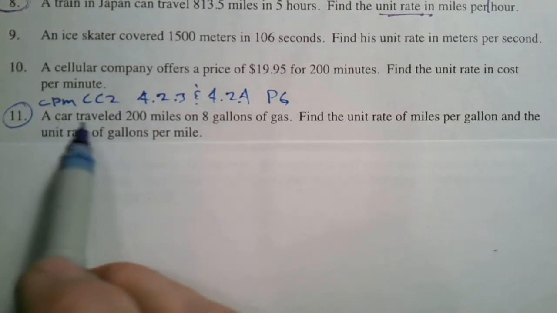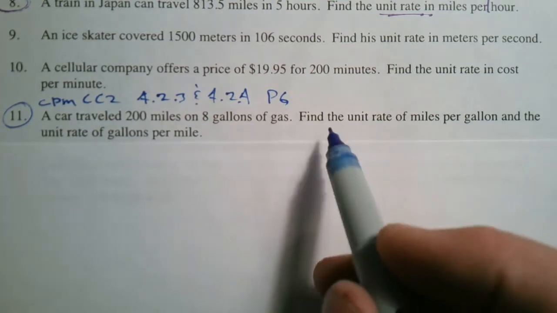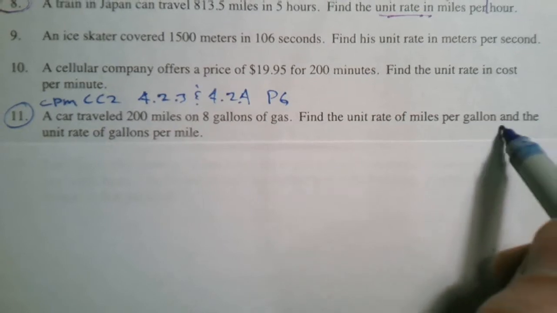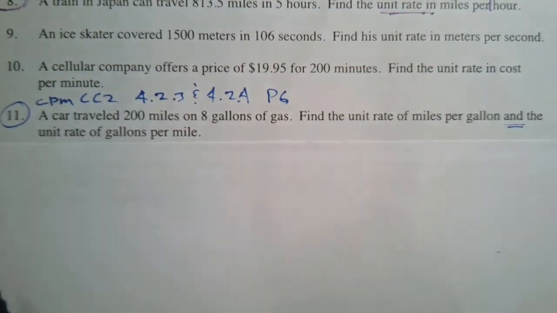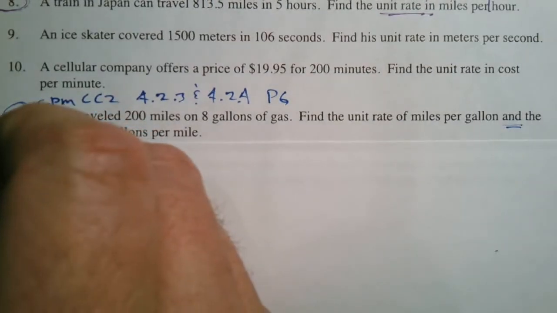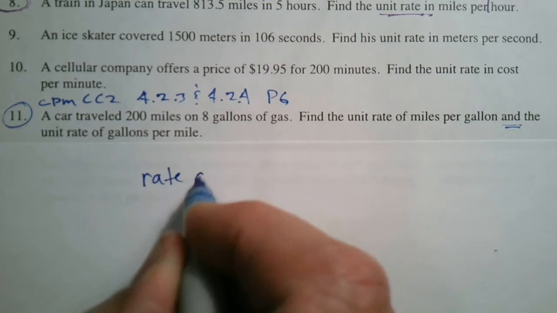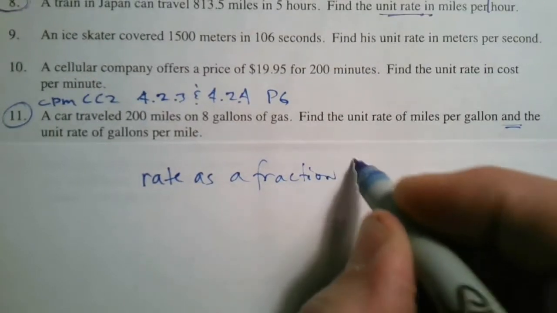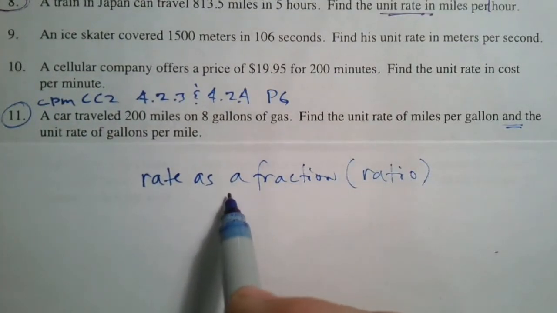So here it is. A car traveled 200 miles on 8 gallons of gas. Then it says find the unit rate of miles per gallon and the unit rate of gallons per mile. So I have two different unit rates I have to find. Well, first of all, we need to start by writing a rate as a fraction. That is also known as a ratio, right? A ratio is a rate as a fraction.